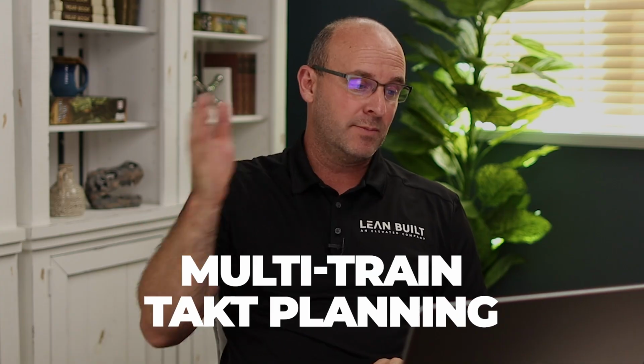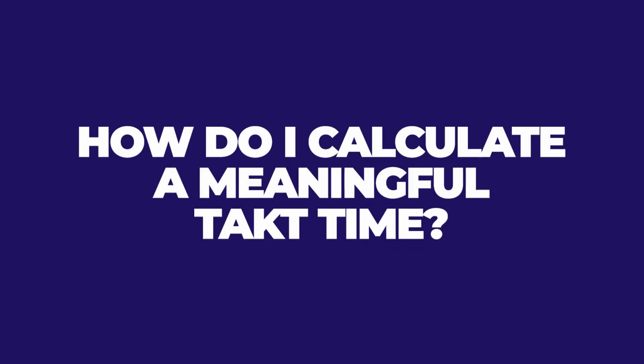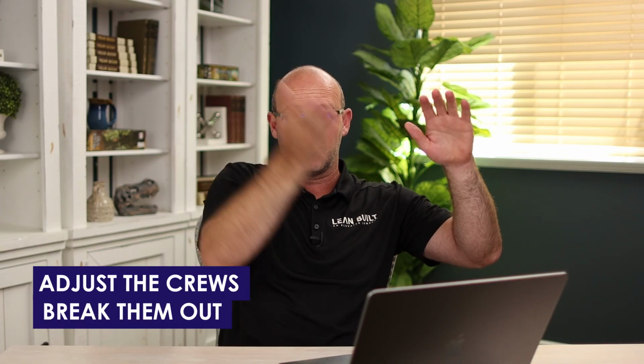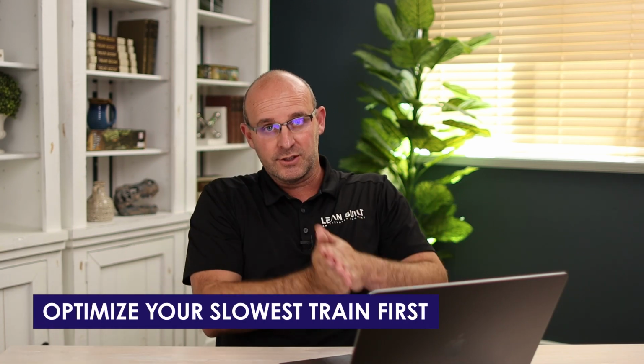So let me use that as a basis to answer the questions right now. Let's do this. How do I calculate a meaningful takt time when no 2 products, or say in this case crew activities, are the same? The answer is just what I told you. You can either adjust the crews and fit them into the takt time, or you can break them out into a separate train and have 2 separate trains with 2 separate takt times. Now that is fine. Let me tell you the rules. If you have separate trains and separate takt times, all you do is you make sure that you optimize your slowest train first.